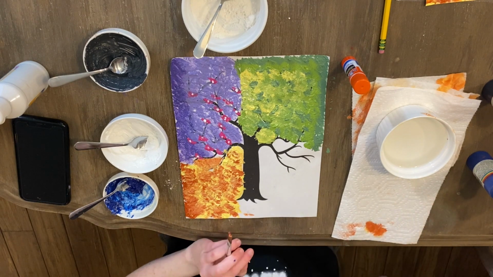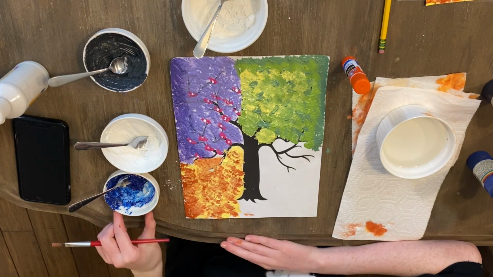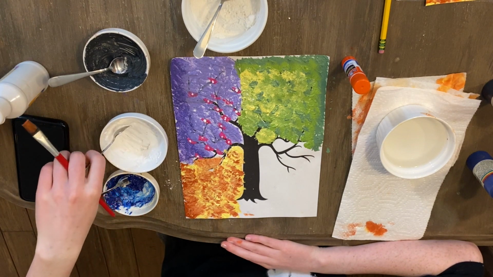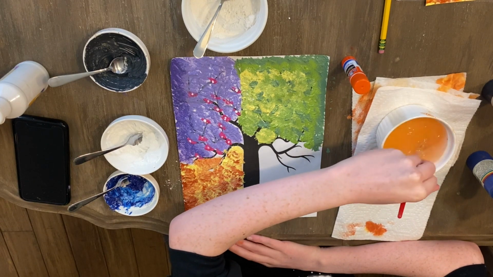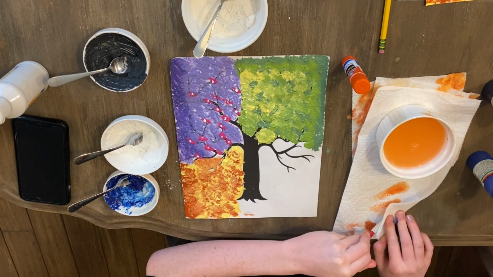portion of the video. We are on the winter portion, which means we're gonna have our blue paint, some white paint to mix in, and gray. So I've already mixed in the flour and everything. So I'm gonna rinse off my brush. Now I'm gonna get ready to start.